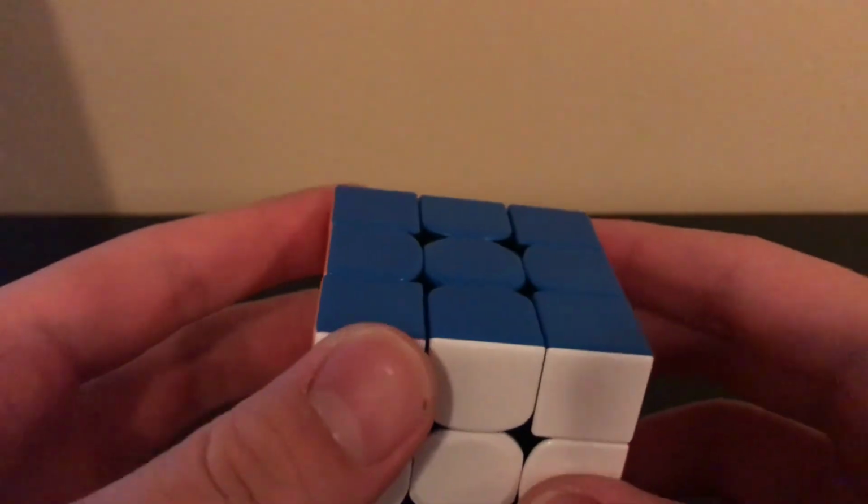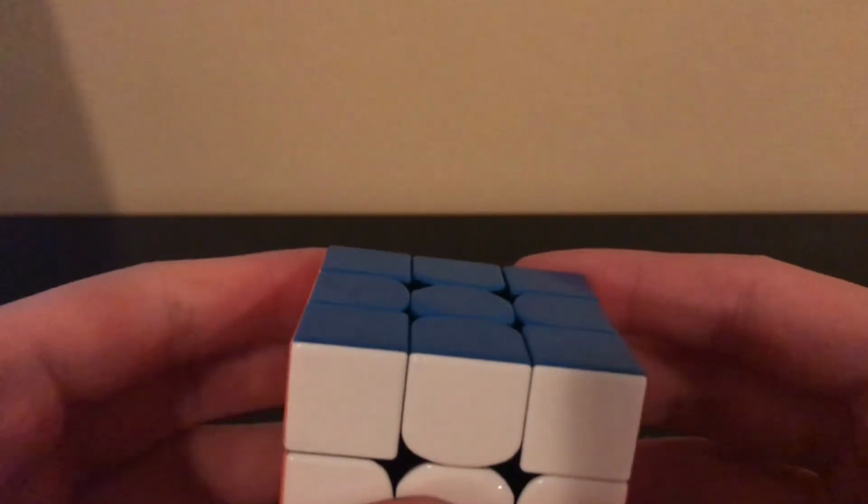And that's about it for my beginner's Roux tutorial. For any type of cuber, whether you just picked up a cube yesterday, today, or if you have been cubing for years and you just wanted to check out the Roux method and just have fun.